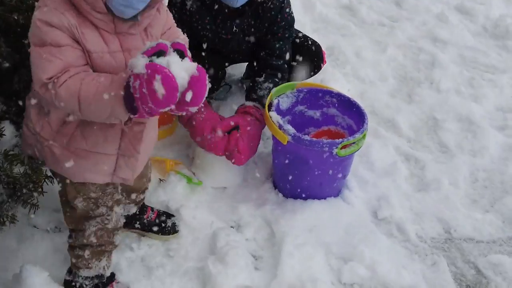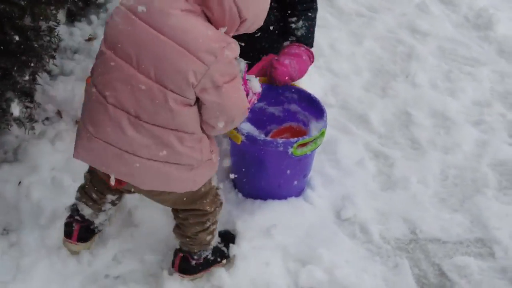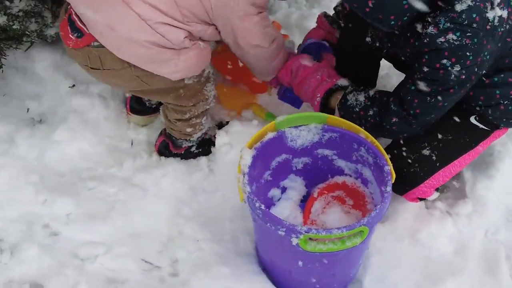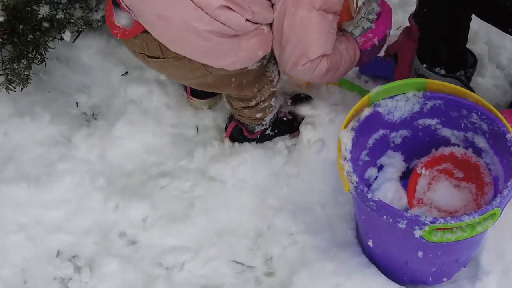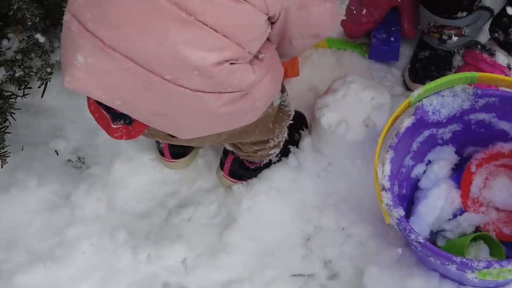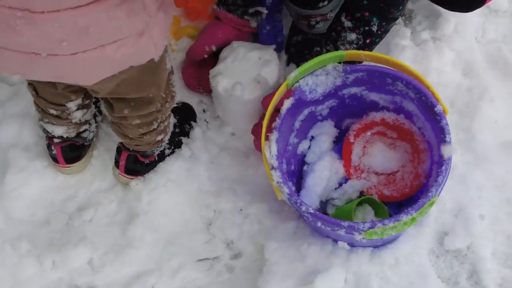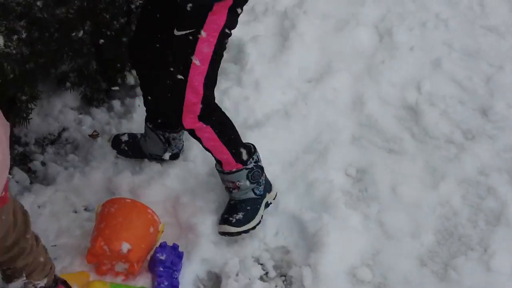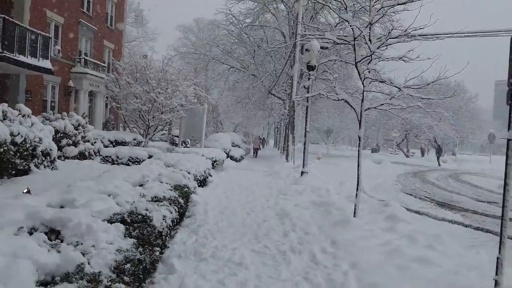Wow, Moksha, very good. So my kids are making a snow castle. Snow castle. Just like a sand castle. Yes. It's a snow castle. Mm. No, I'm not done yet.